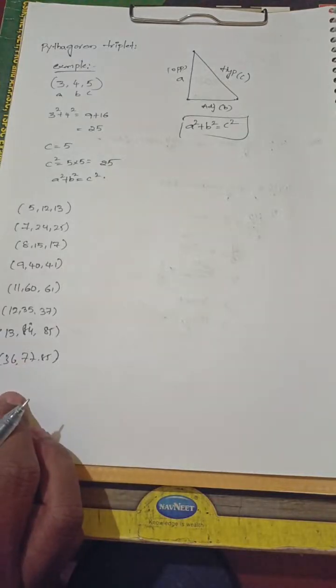So in this one, some of the numbers they have already given, and we have to find out which numbers are Pythagorean triplets.